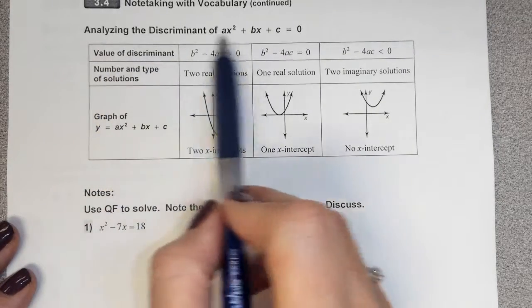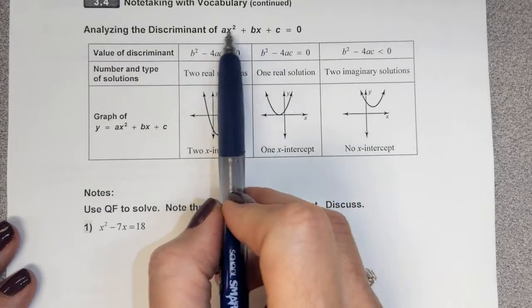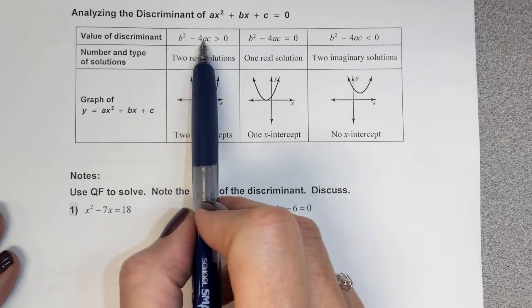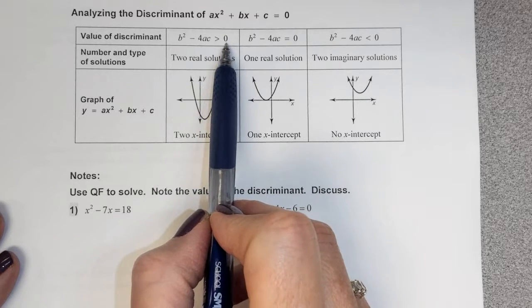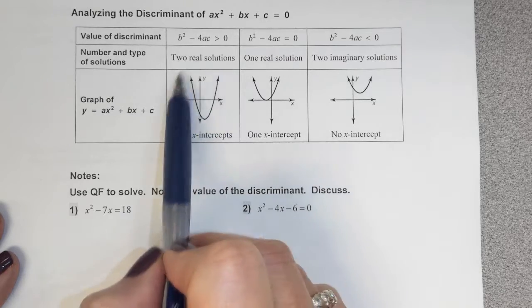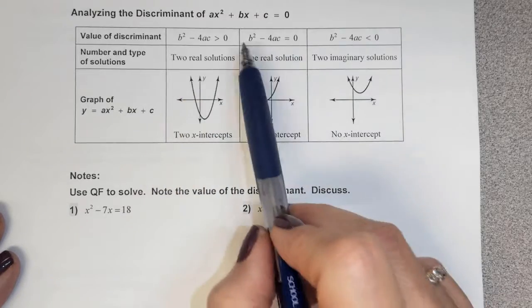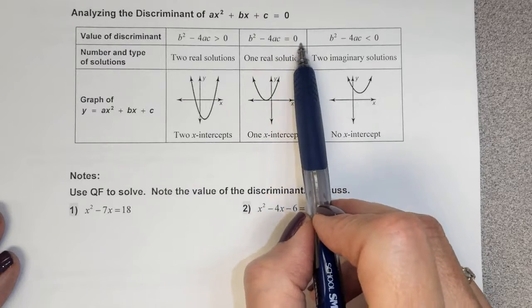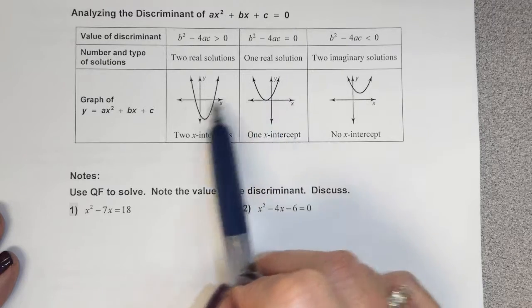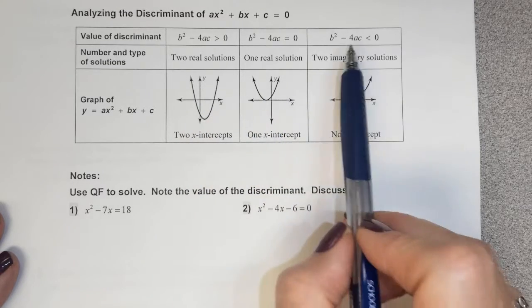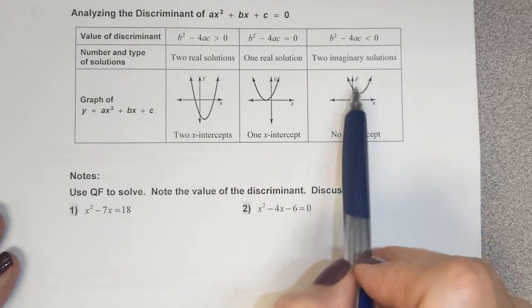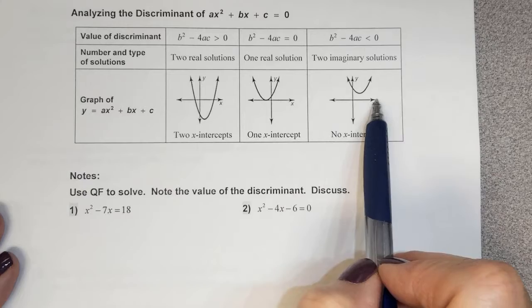All right, analyzing the discriminant. Here's our next part, guys. If we have this right here, b squared minus 4ac, that's that discriminant part. If it's larger than 0, meaning if it's positive, we're going to get 2 real solutions. All right, we need to know this. If b squared minus 4ac is equal to 0, we're going to get 1 real solution when we solve, and 1 x-intercept. Here we get 2 x-intercepts. If b squared minus 4ac is negative, we get 2 imaginary solutions, no x-intercept.